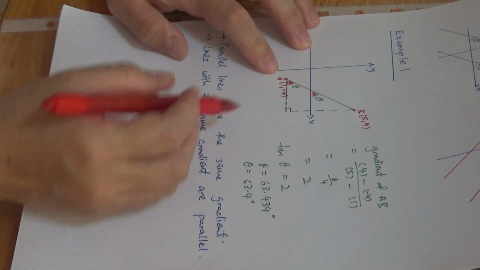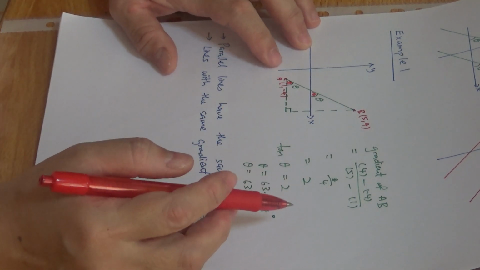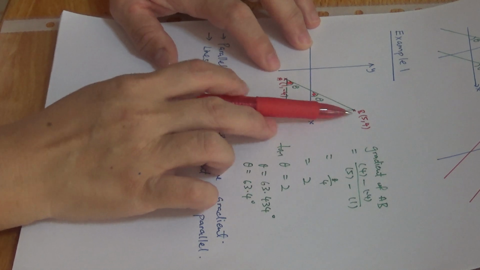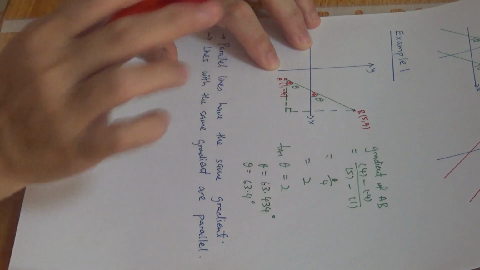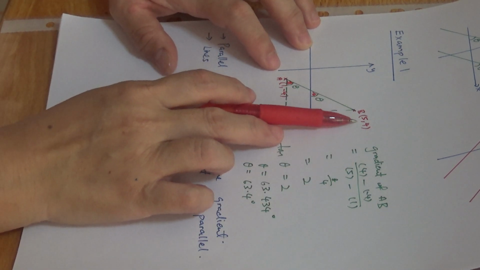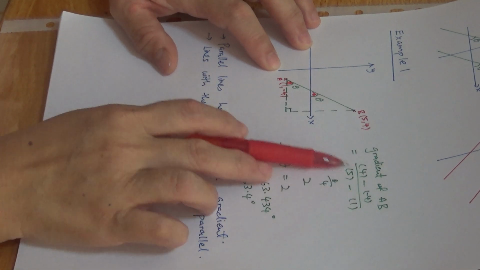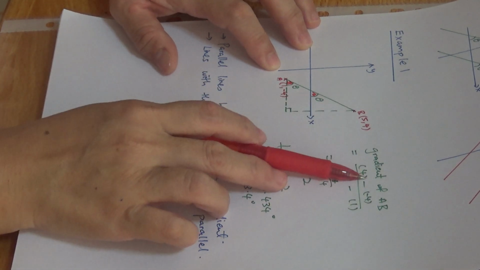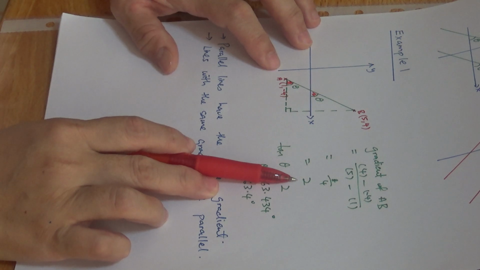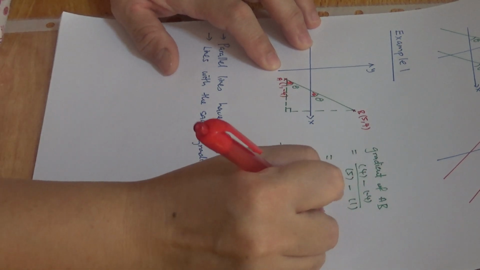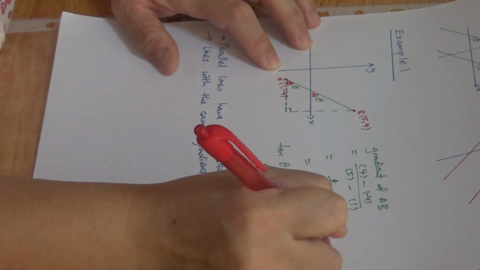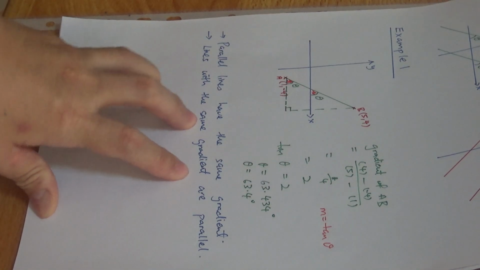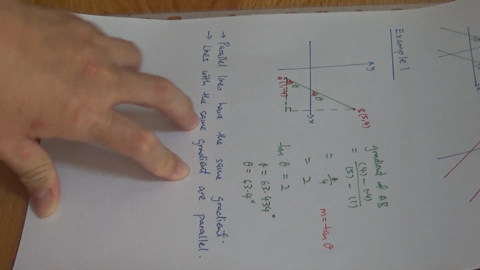Now, we learned in E-Maths that the gradient of AB is (y2 minus y1) over (x2 minus x1). So we apply the gradient formula, we get the gradient of AB as 2. Just now we also learned that gradient is equal to tangent theta.